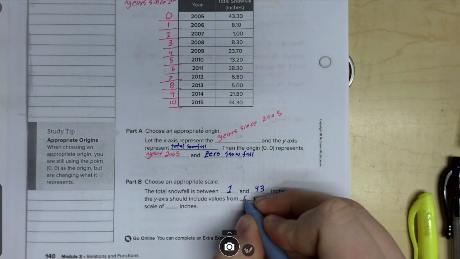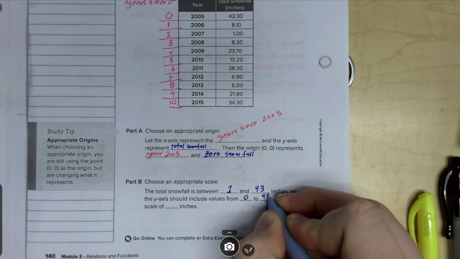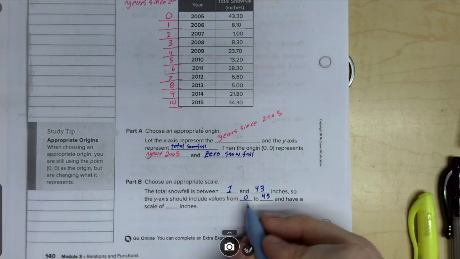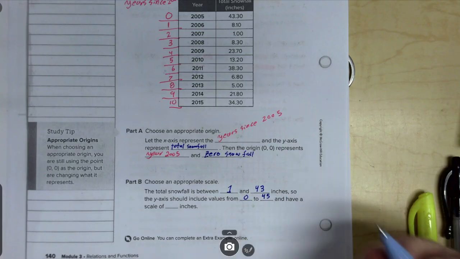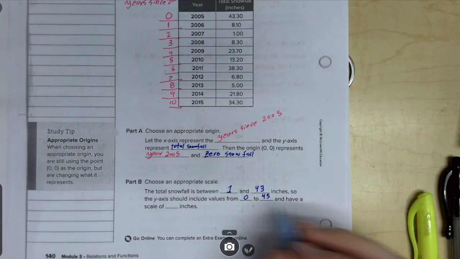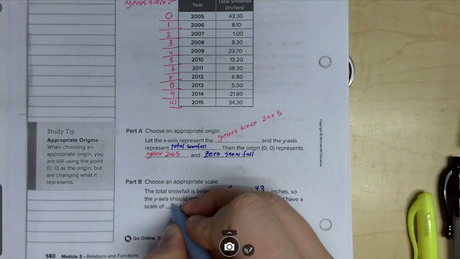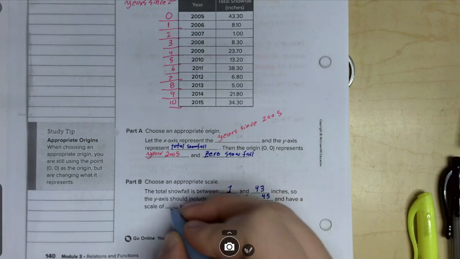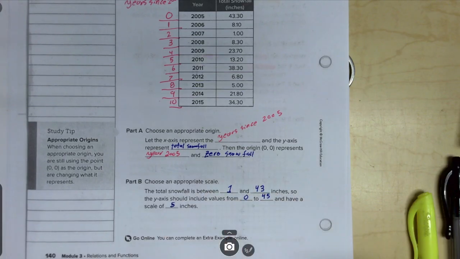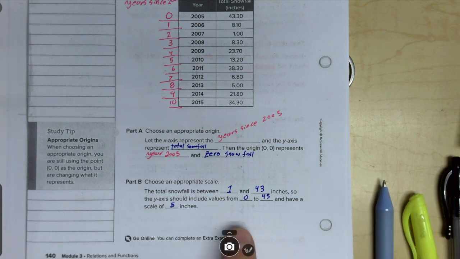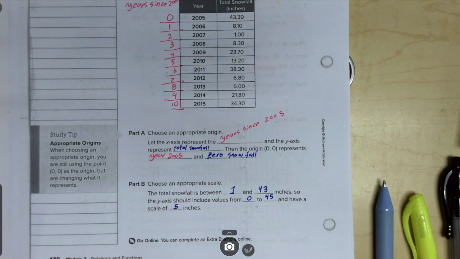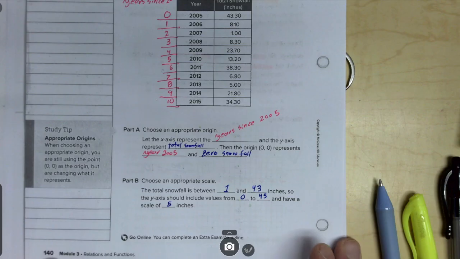So essentially this is from 0 to 45. And because it's 0 to 45, we can break that by 5s. So I would say this should have a scale of 5 inches. And again, a lot of scaling is you want to think about how to do it on the graph.